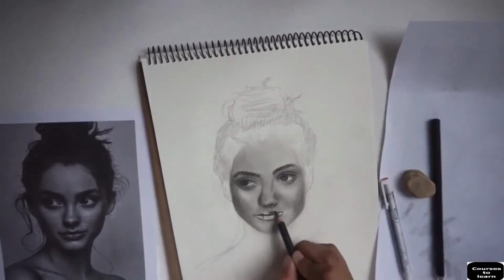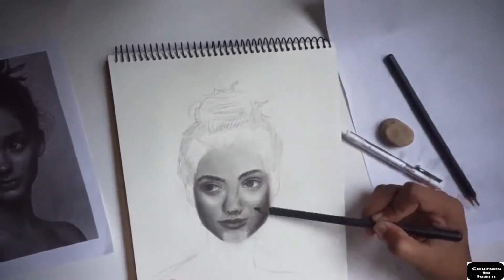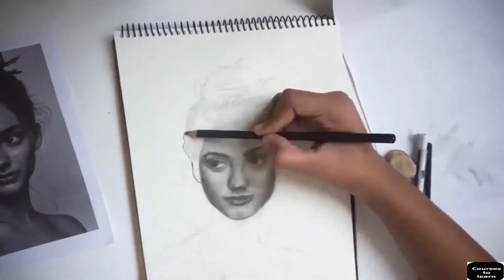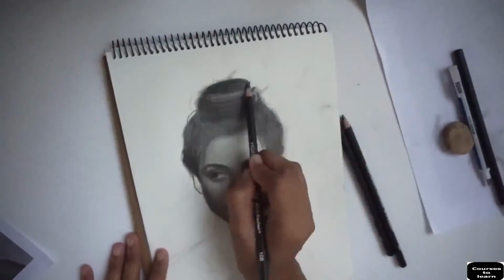Refine the details. Add additional details to the face, such as the eyebrows, eyelashes, and wrinkles. Use small, light strokes to create a sense of texture and depth.